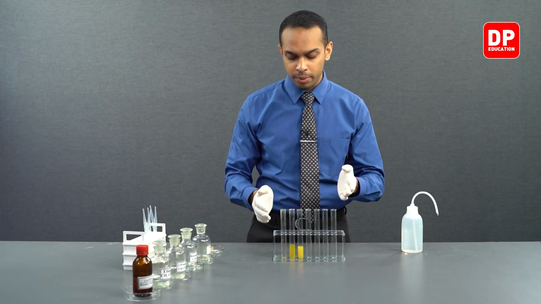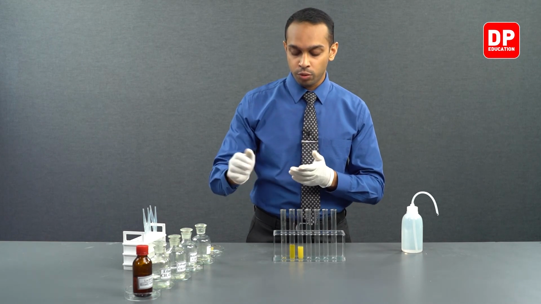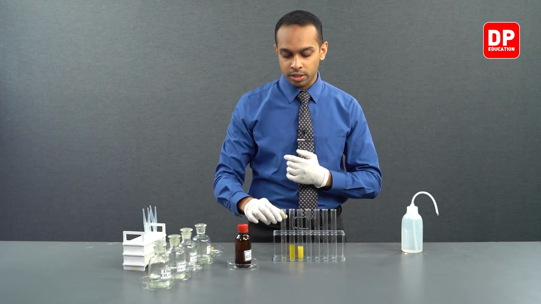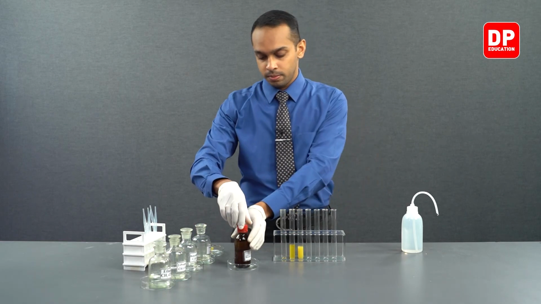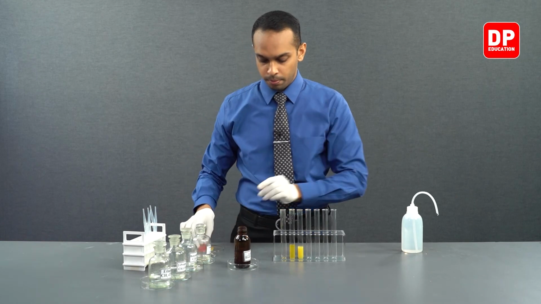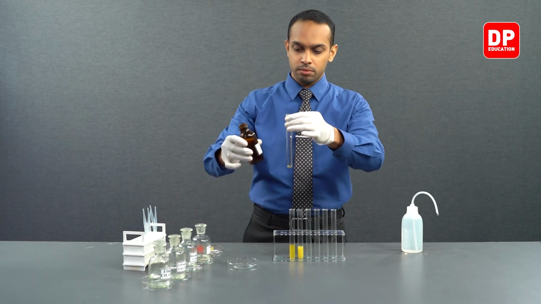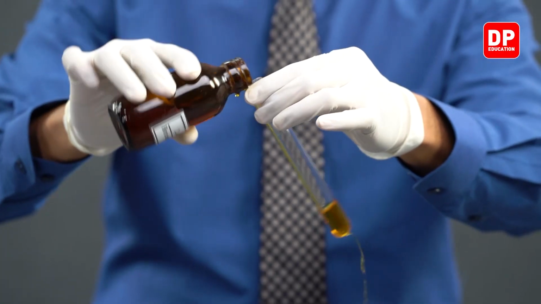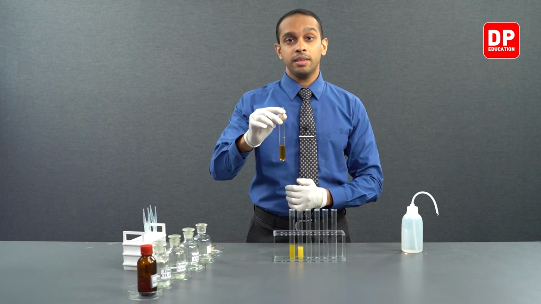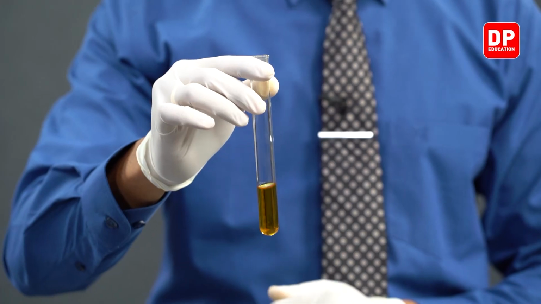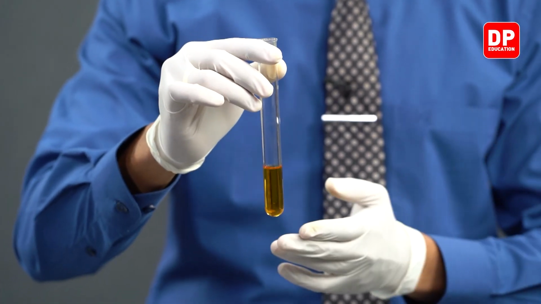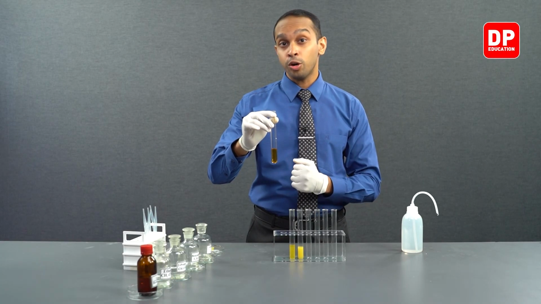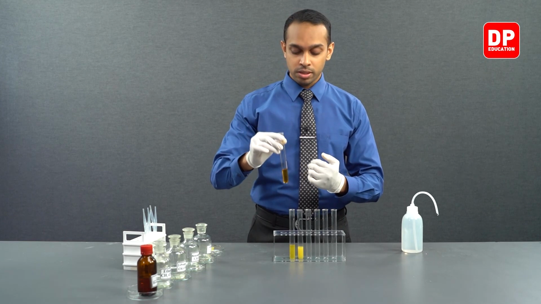Before that, we need a little bit more 2,4-DNP. So we'll take some more 2,4-DNP into a test tube. We have taken another additional amount of 2,4-DNP into a separate test tube to react with our aromatic carbonyl compounds.